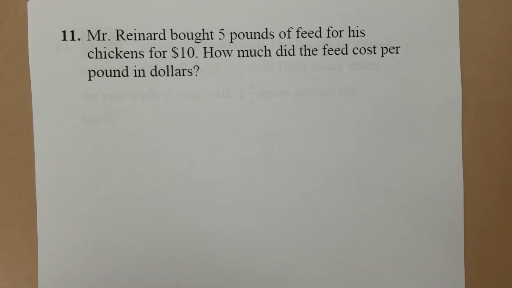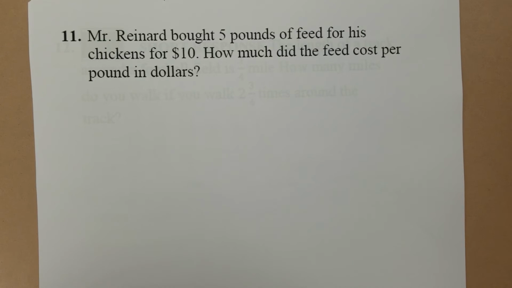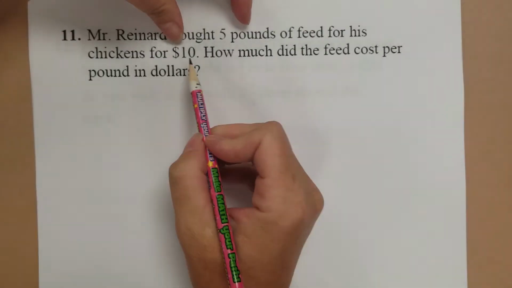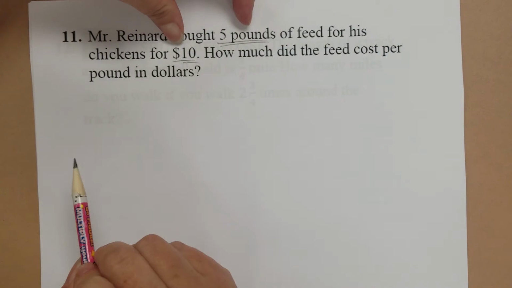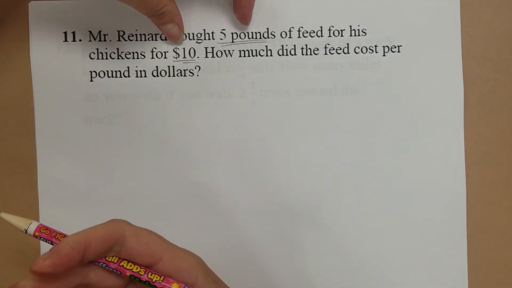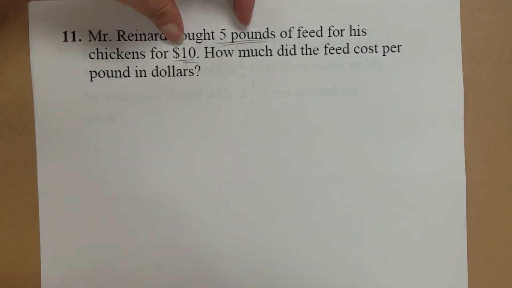Question 11. Mr. Reinard bought 5 pounds of feed for his chickens for $10. How much did the feed cost per pound in dollars? Now we always write money on the top and then whatever unit we're using to compare to the money on the bottom.